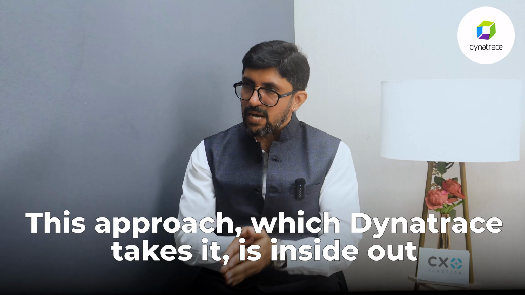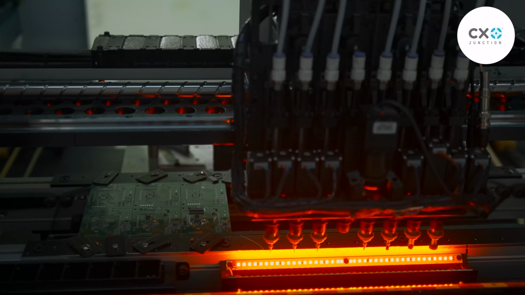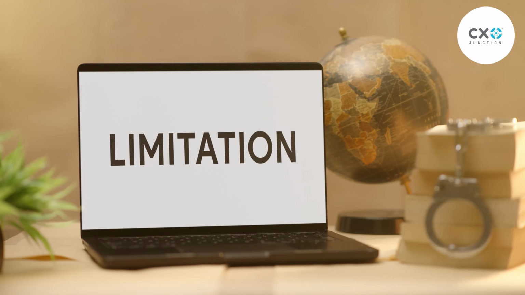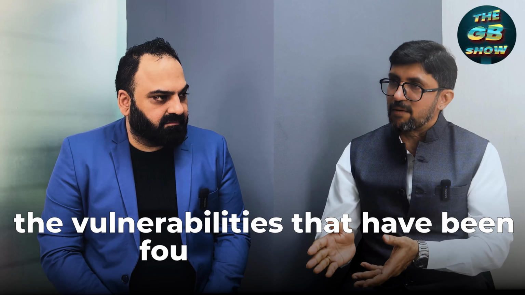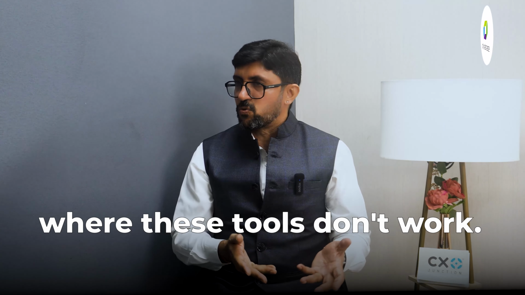This approach which Dynatrace takes is inside-out. So fundamentally, we are talking about something very different. It captures a lot of vulnerabilities which are missed by these tools. And more importantly, this is in the production environment, where neither your SAST nor your SCA tool will work. A further difference is that these tools have a limitation on first-party code. Primarily, they will be able to give you third-party code, but when it comes to first-party code, you will have a challenge, and that's also in production. Dynatrace will again bring you insights in terms of the risk posture and the vulnerabilities found, where these tools don't work.